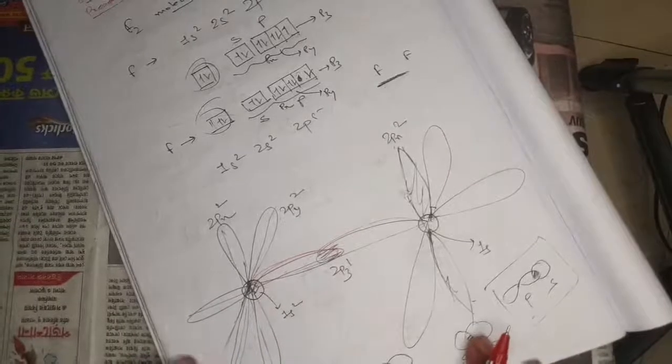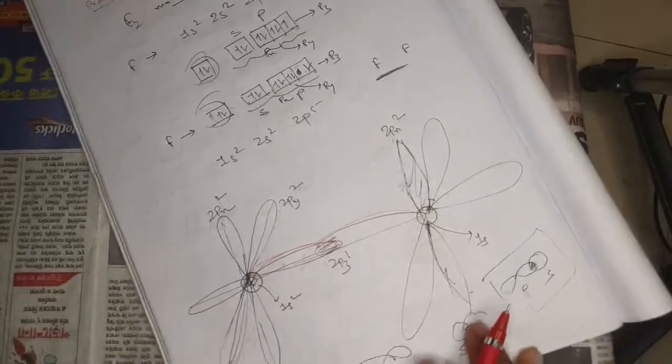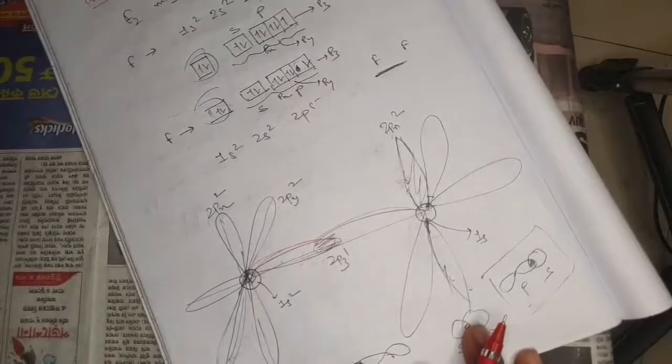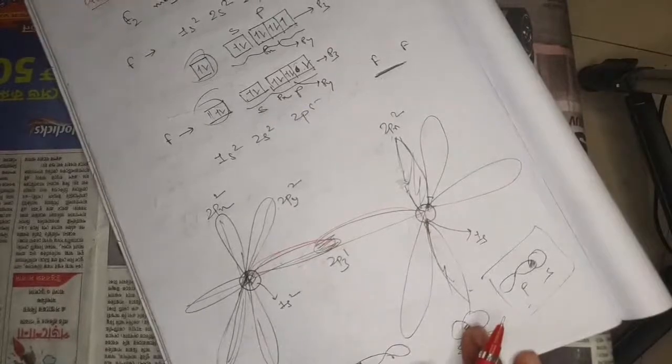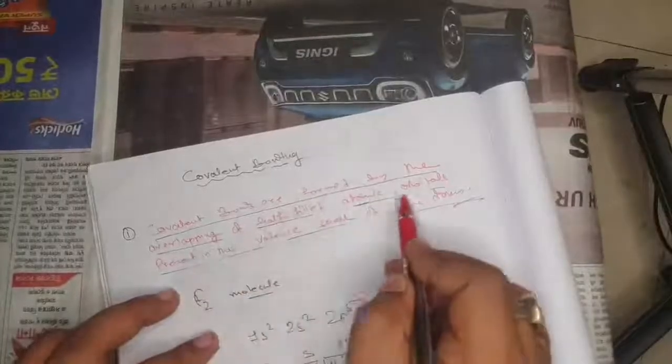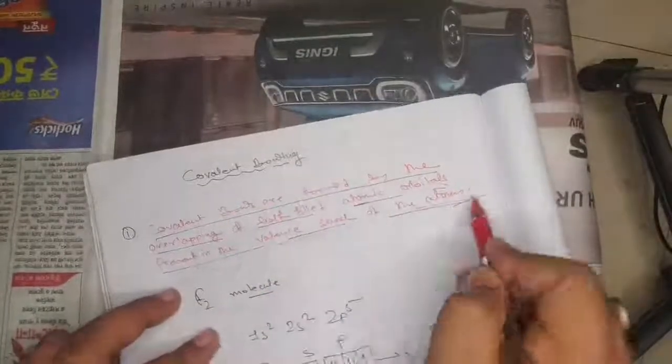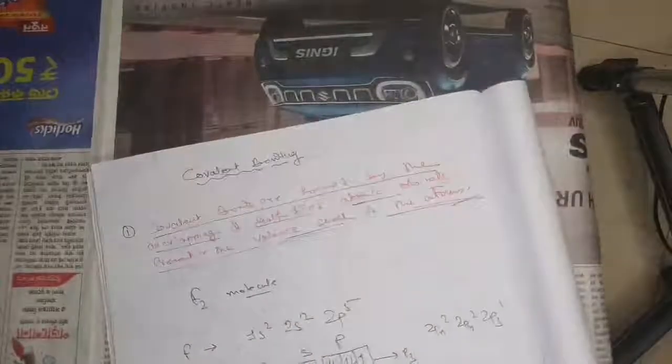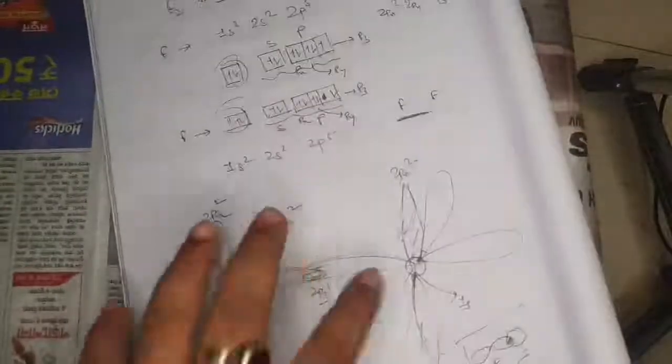I hope you have understood what I have tried to say. This is the basic funda. So always see that covalent bonds are formed by the overlapping of half-filled atomic orbitals present in the valence shell of the atoms. This is the point I wanted to explain.